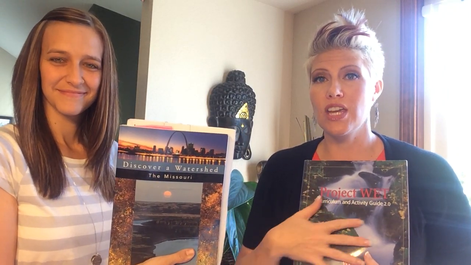So during your workshop, you're going to have a sampling of activities through some of these environmental education guides. We're excited for you to get a sneak peek of what you're in for. Our first guides are going to be more water related. If you're in a more water related workshop, there's Project WET, which is water education, as well as Discover a Watershed. So woohoo, go water.